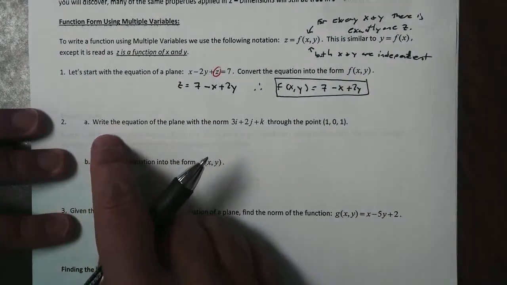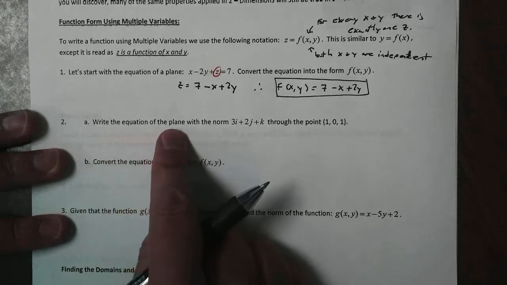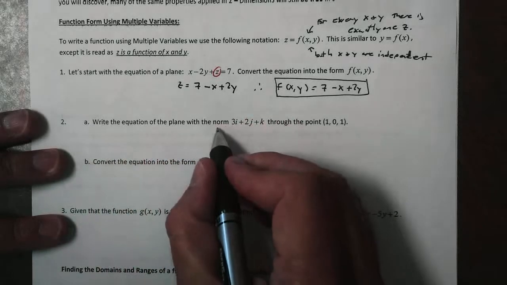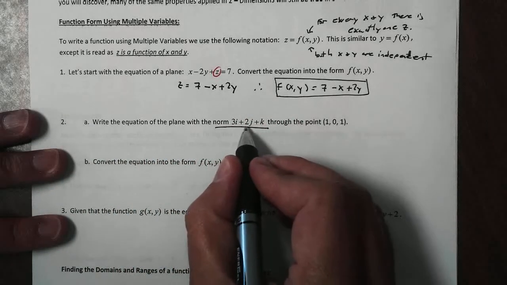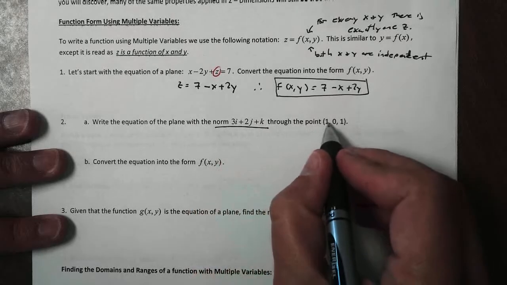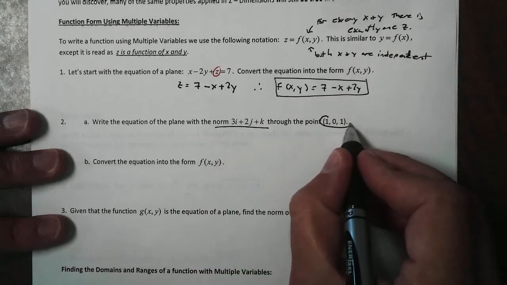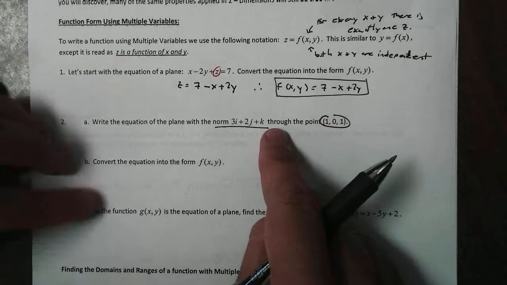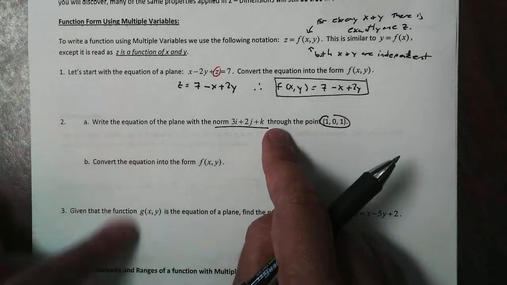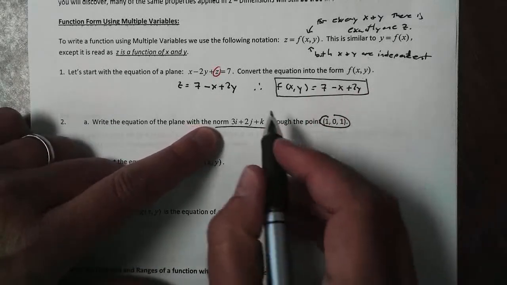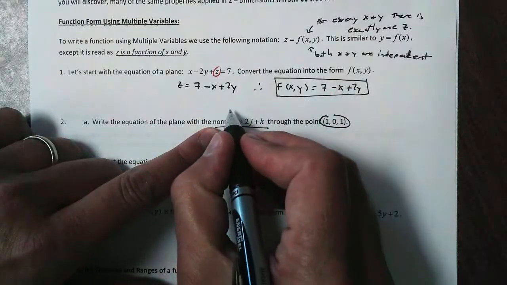So let's look at the next one. We want to write the equation of a plane with the normal vector 3i plus 2j plus k going through the point (1, 0, 1). We should remember this from the last unit because this is the normal.